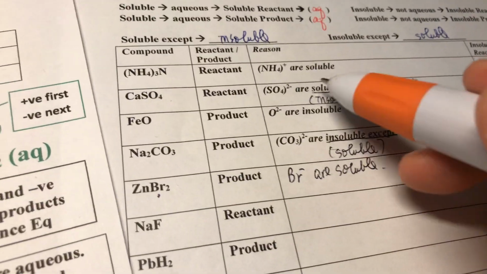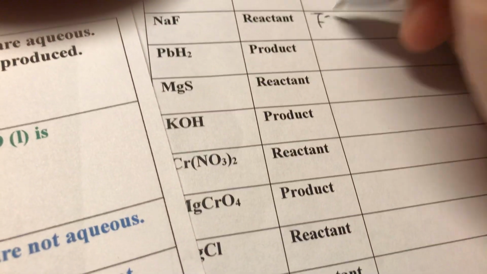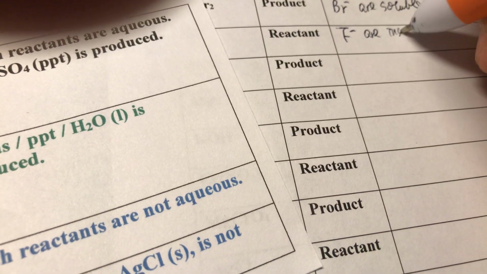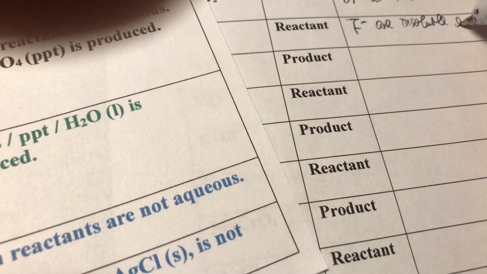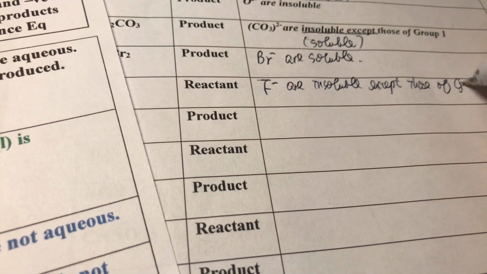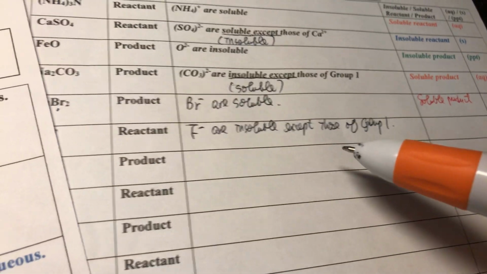So black pen. Okay, so you may want to make sure the sentences are on the top. Like you may have exception, you may need to leave the space for the bottom. So we're gonna write F− are insoluble except those of group 1. Okay, F− are insoluble except those of group 1.